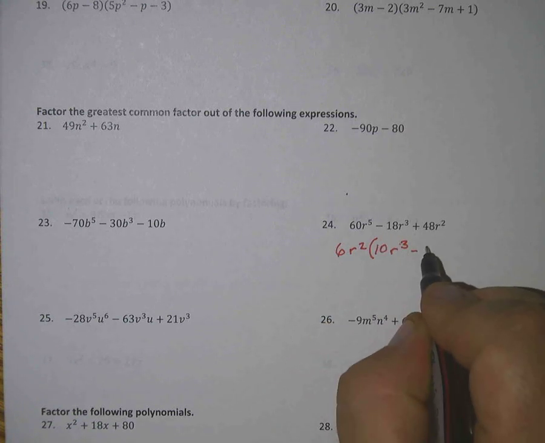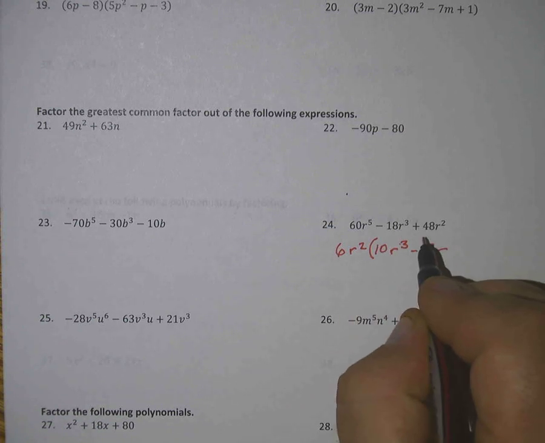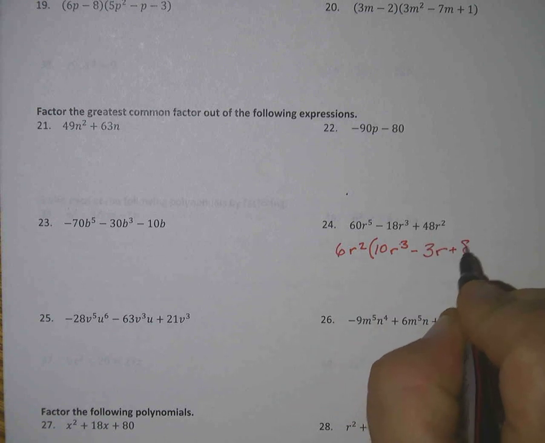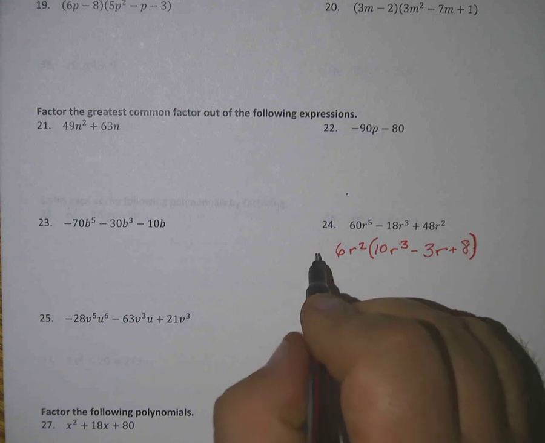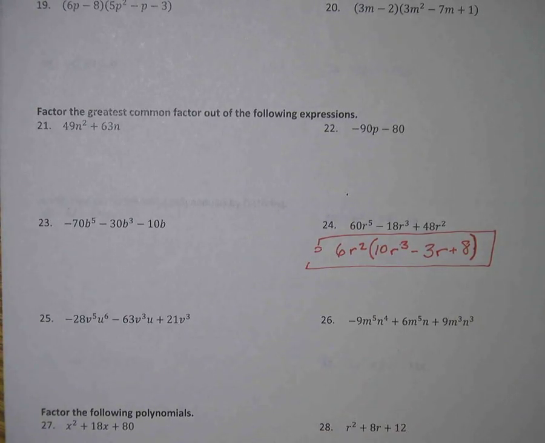And 18 divided by 6, that'll be a negative 3. That looks like it's just going to leave an r. And 48 divided by 6 is 8. And there's no r's there because we pulled them all out. And that's what we get. Okay.